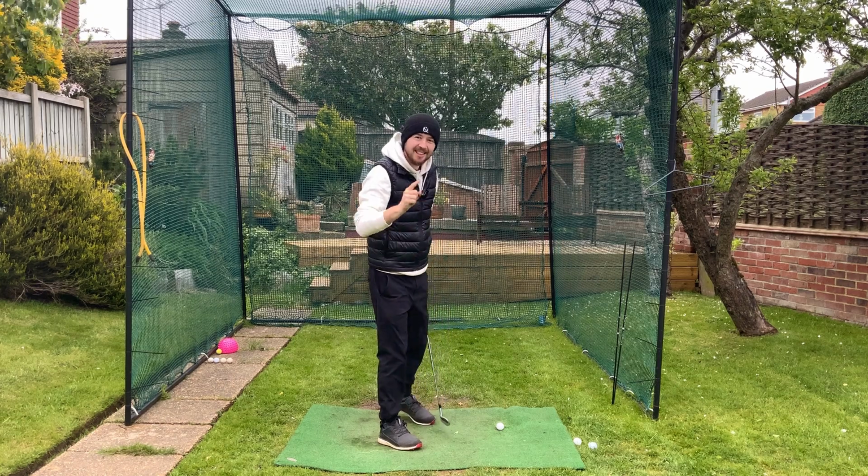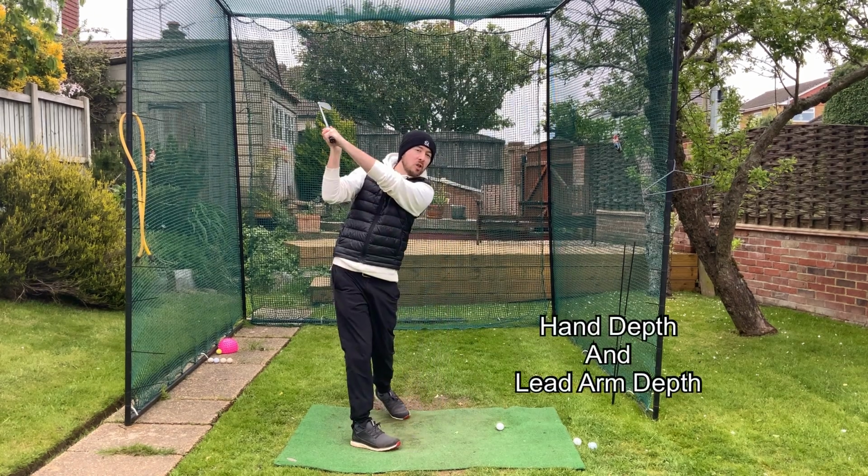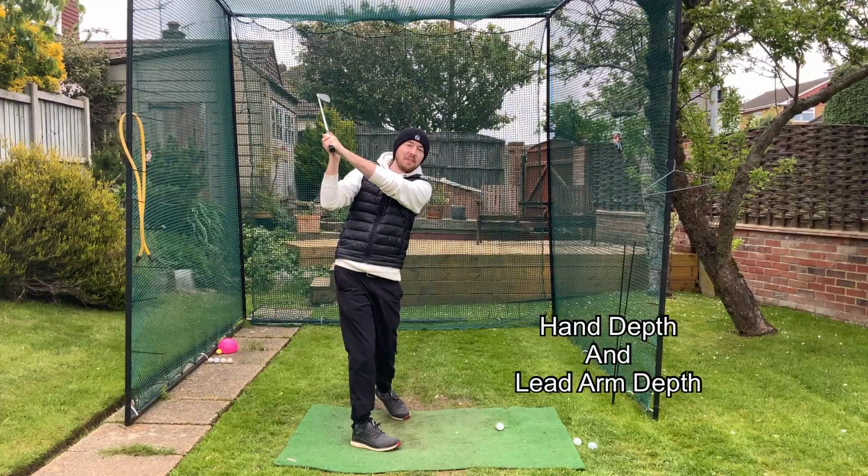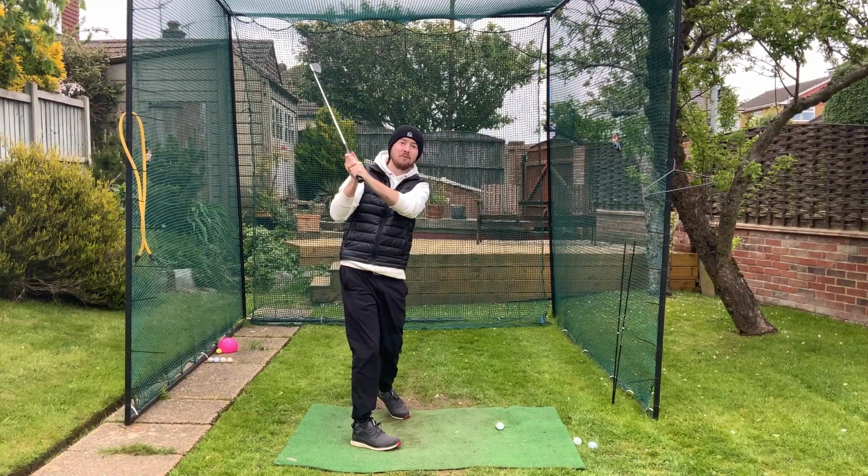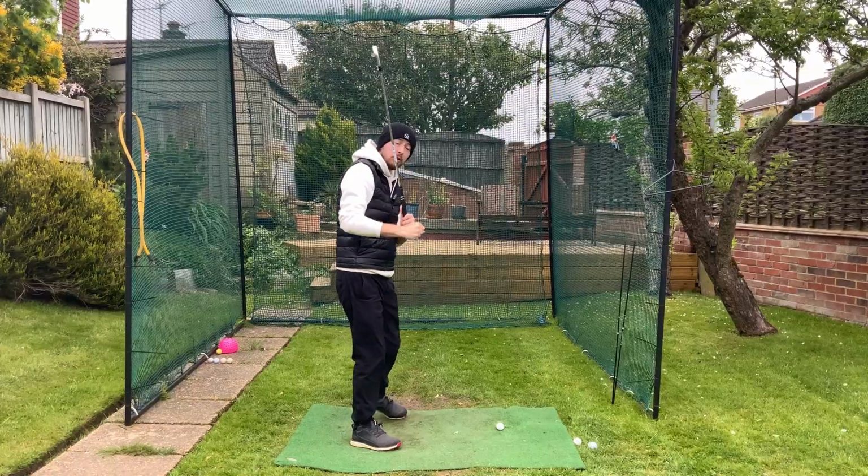So exactly what this is called is the depth of your hands at the top of the backswing, or your lead arm depth at the top of the backswing, because this will have the biggest role in what your club path is going to do in the downswing.